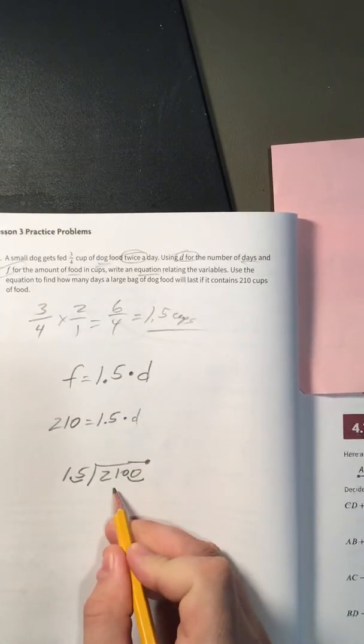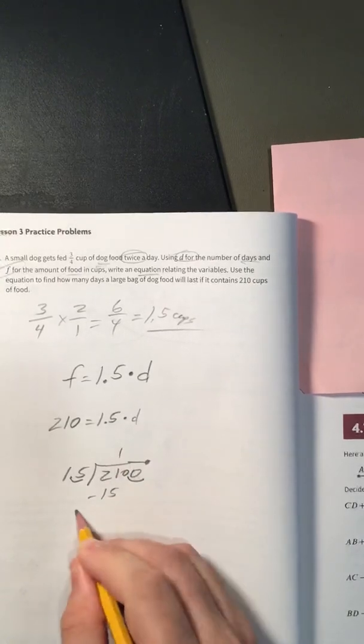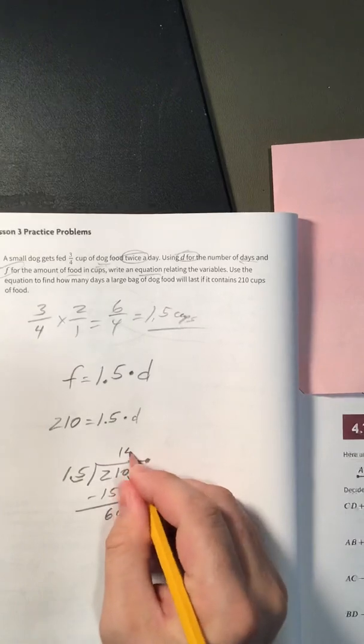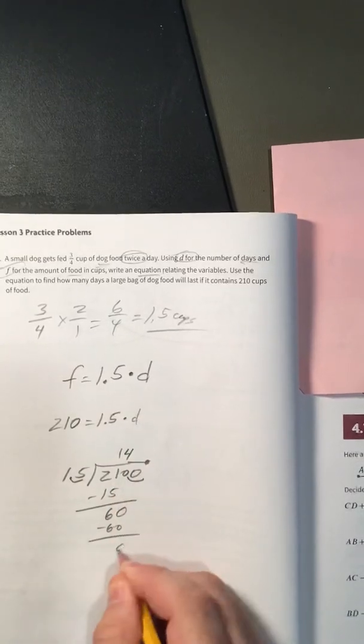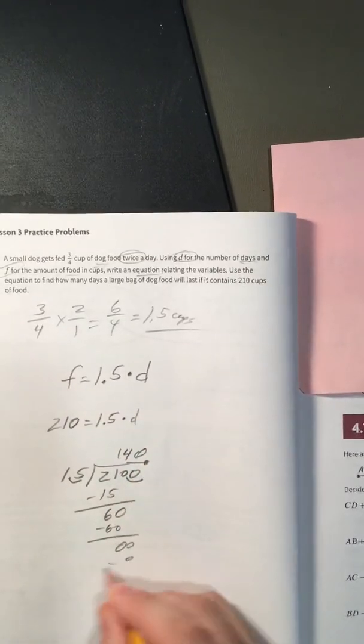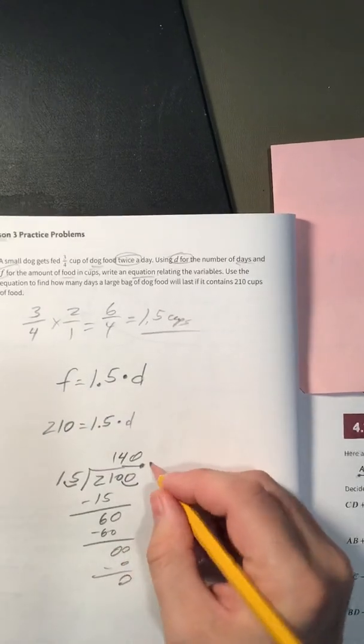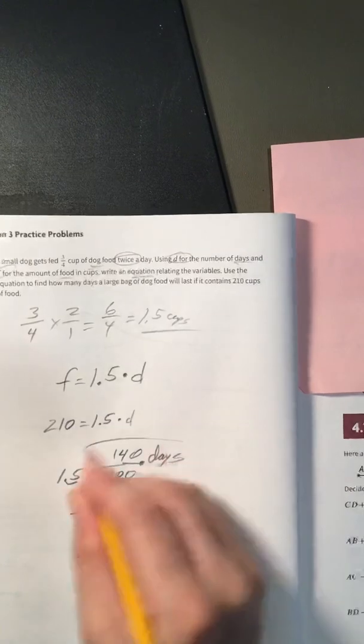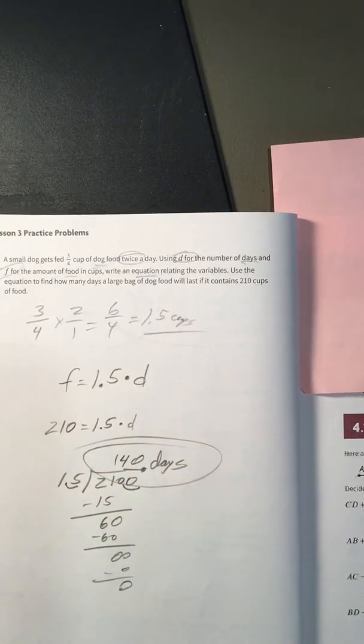15 into 210 would be 1. 15 into 60 would be 4. And placeholder. Label that. That would be 140 days is how long that large bag of dog food would last.